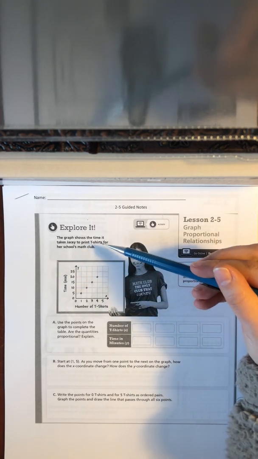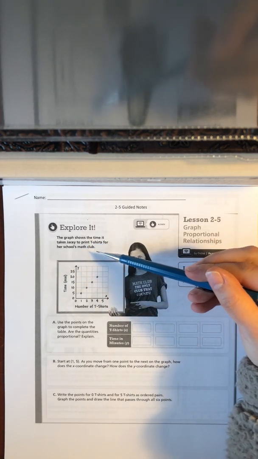Okay, so today we're going to be graphing proportional relationships. So we're going to start with the Explore It problem. The graph shows the time it takes JC to print t-shirts for her school's math club. Okay, so we have a graph here. Number of t-shirts is on the x-axis and then time is on the y-axis.